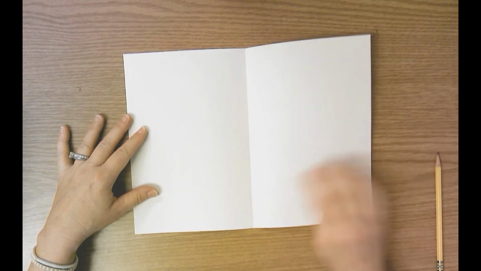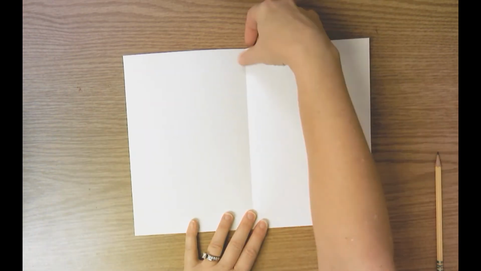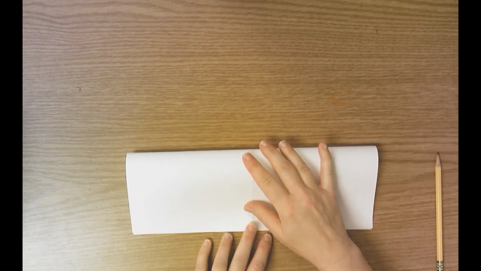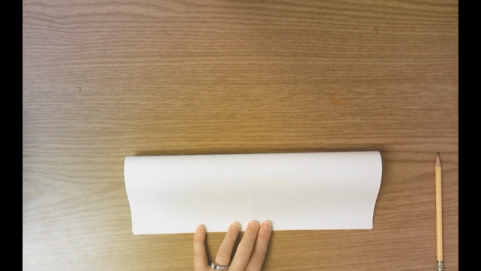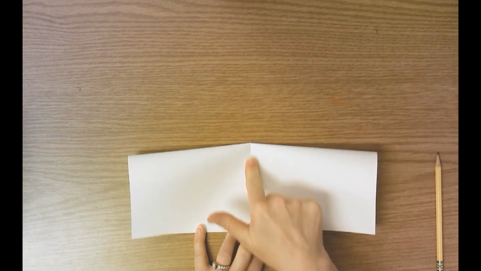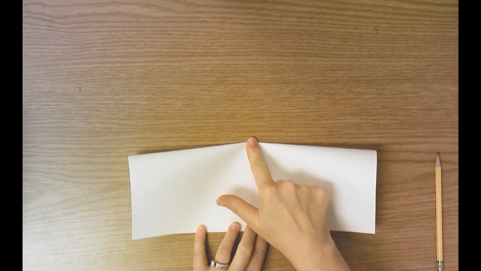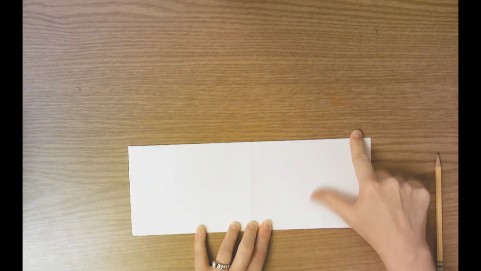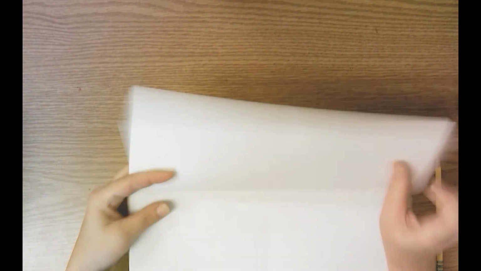Now we're going to fold it in half a second time. So you're going to take the top of your paper, bend it down, make it reach the bottom, hold it with one hand, use your other hand to go across to crease it, open your paper up, and now you have 4 boxes.